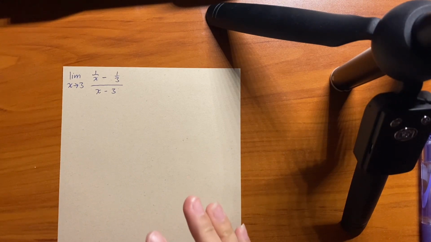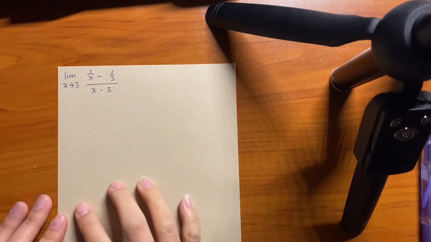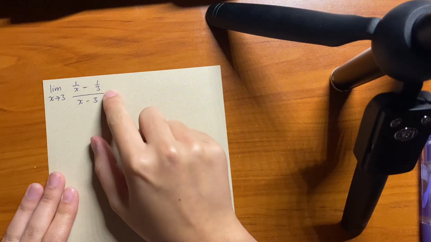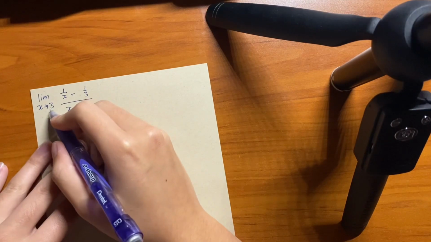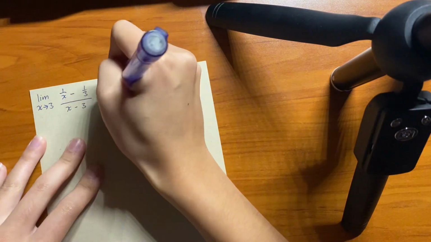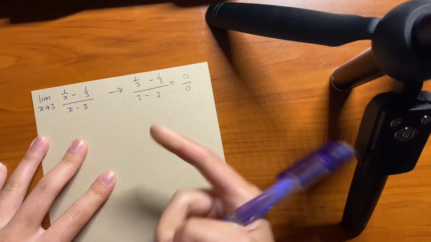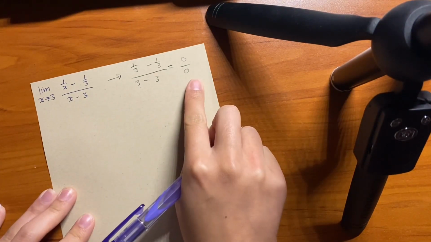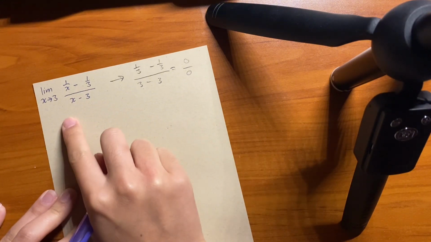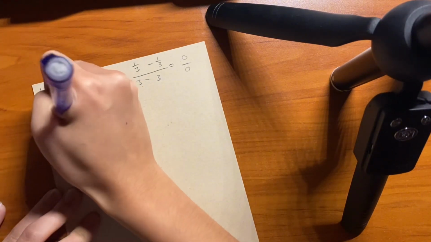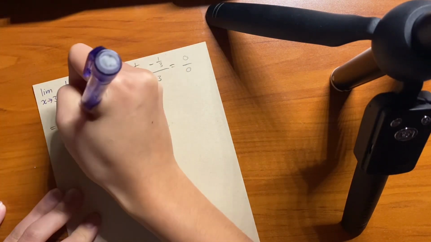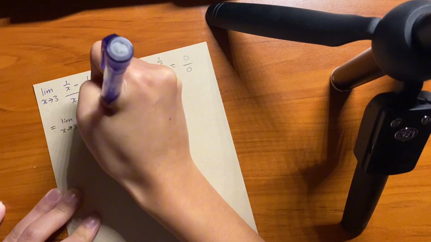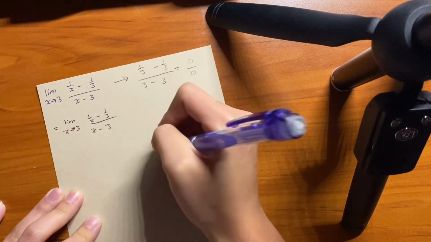For the next equation, we have the limit as x approaches 3 of (1 over x minus 1 over 3) all over (x minus 3). So let's try directly plugging 3 into where x is and see if we can just get an answer like that. 0 over 0, indeterminate. In that case, we'll want to find a way to rewrite this equation. So I want to just write the limit as x approaches 3, (1 over x minus 1 over 3) all over (x minus 3).